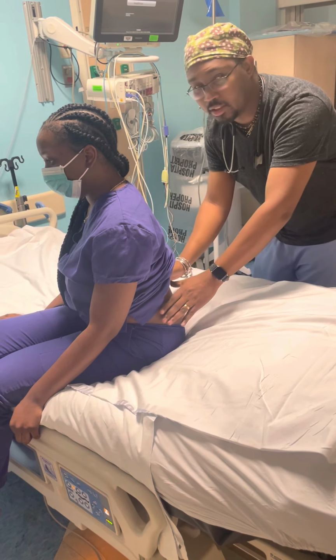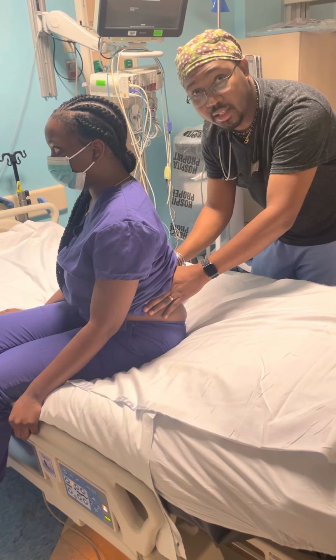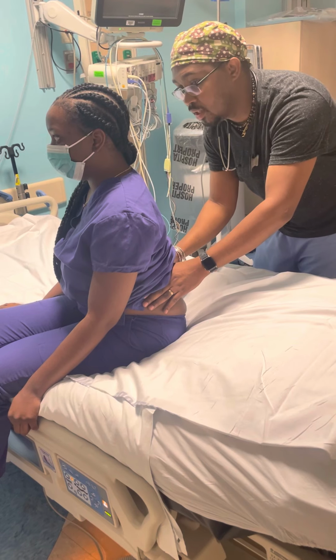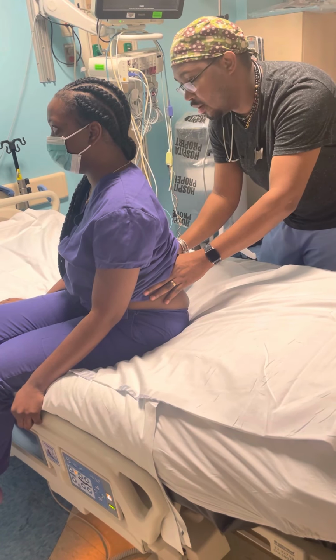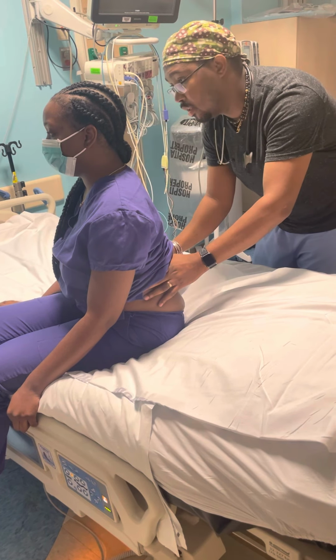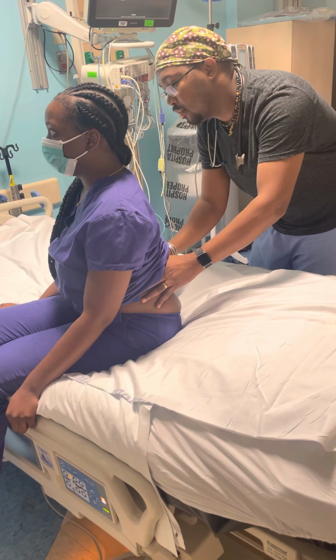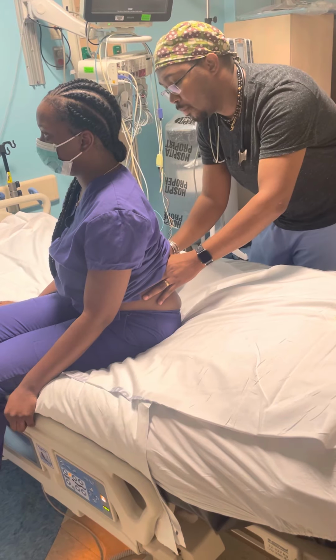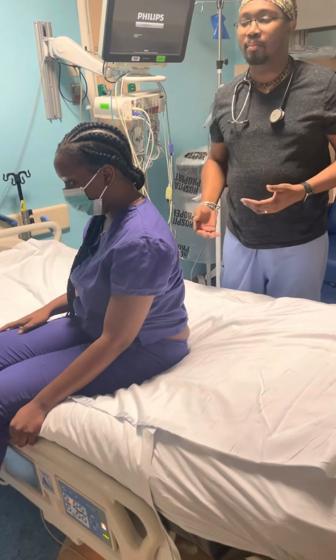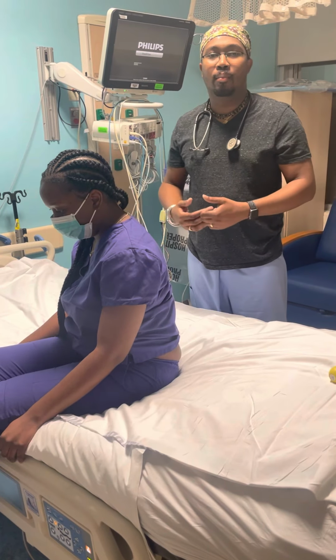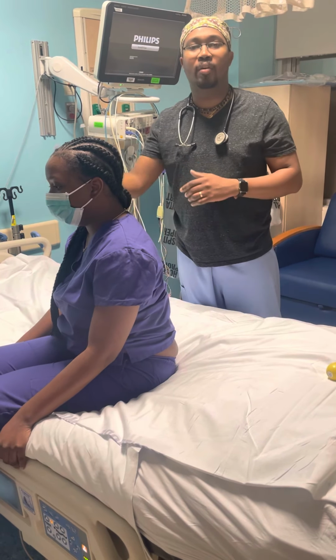Now I'm going to ask her just to take a breath in and out because I want to see the expansion of her rib cage and also the expansion and the movement of her cavity. Could you take a breath in and out? Okay, thank you. So when you look at that, now I will start with auscultation, and because I'm on her posterior, I'm going to start posterior, then move anterior.